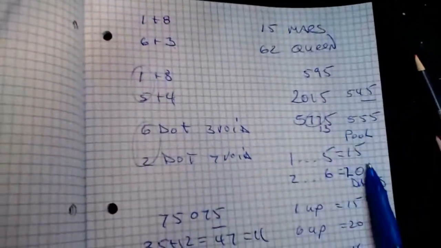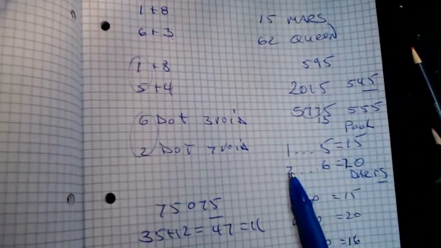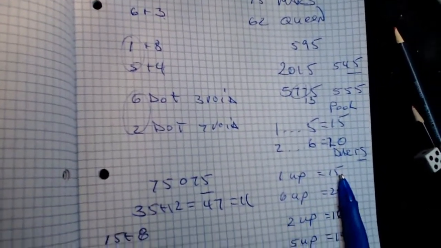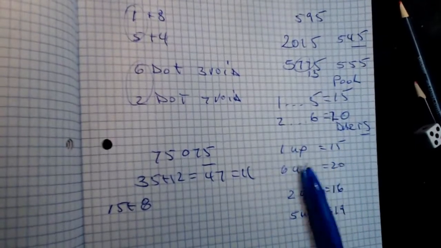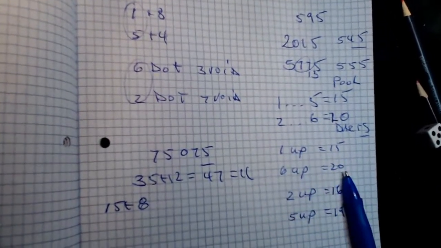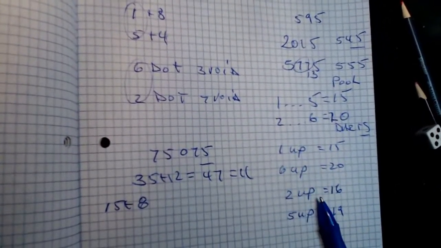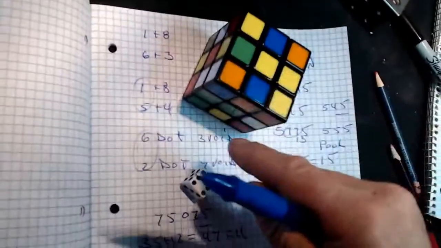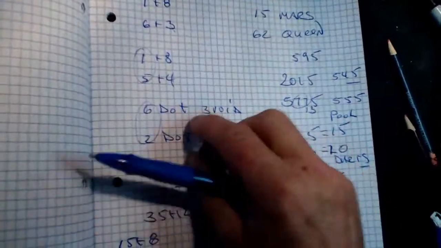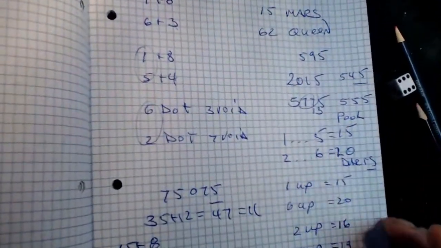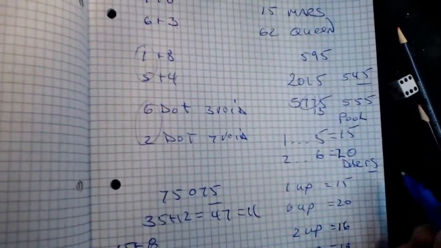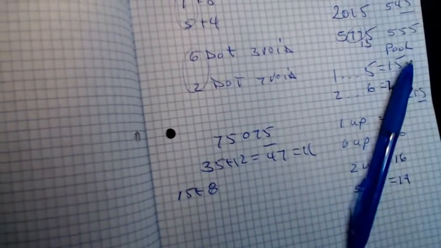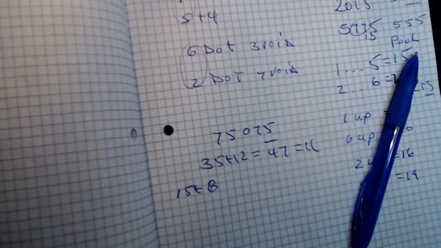Did you see how 1 through 5 equals 15, 2 through 6 added equals 20. 1 up means there's 15 up, that'll be 6 down. When the 6 is up, there'll be 20 up and 1 down. When the 2 is up on this cube or on the Rubik's cube, you're going to have this scenario. I'm not talking about the voided spaces, because if I was talking about the voided spaces, just give me 1 second.